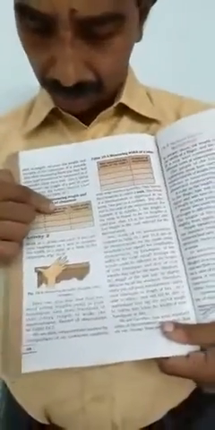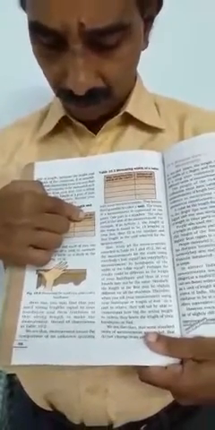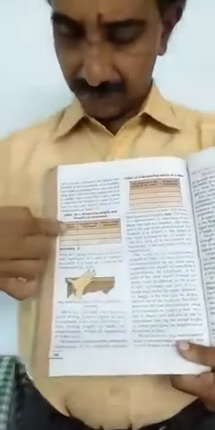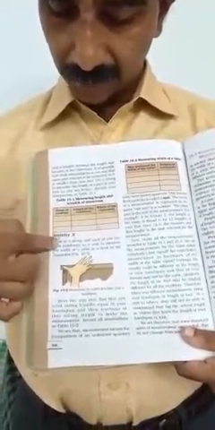Measure the length of the bedroom and the dining hall. Instead of classroom, you can write the length of your bedroom and the length of your dining hall, and include the names of your parents, brother, sister, etc.